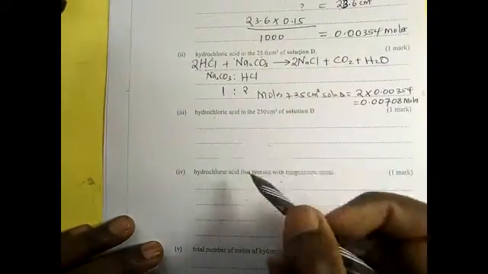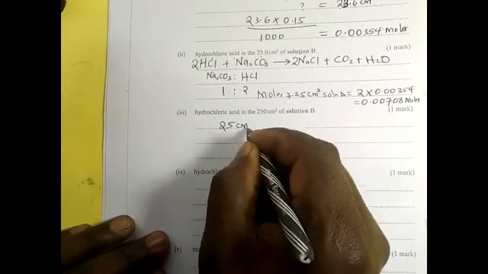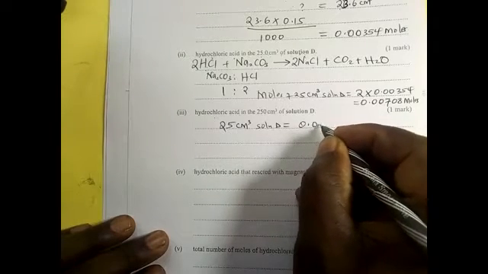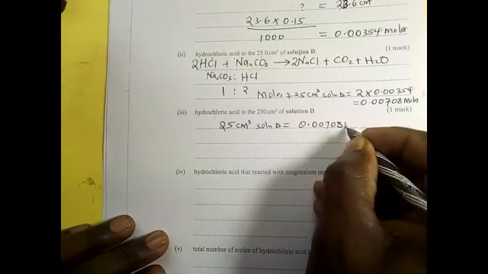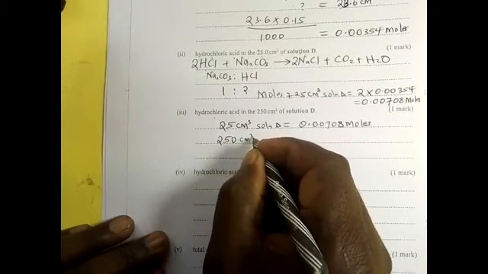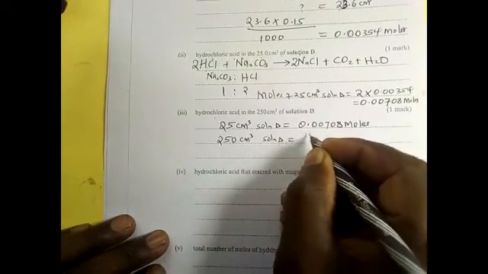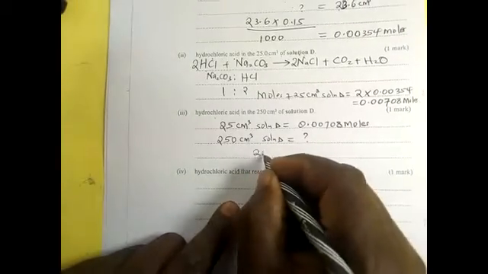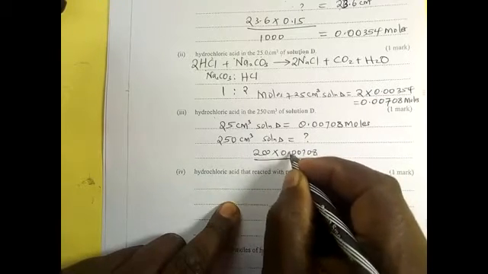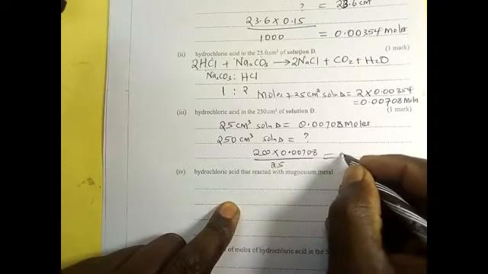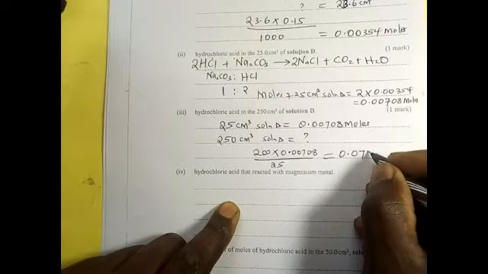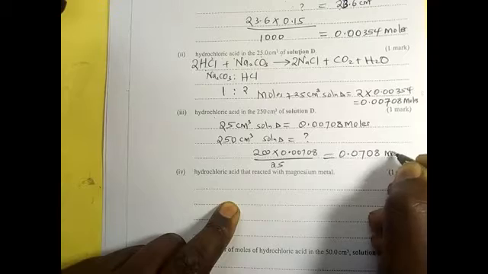So we will ask, what about in 250? 25 centimeters cube of solution D has 0.00708 moles. 250 centimeters cube of solution D will contain how many moles? 250 times 0.00708 divided by 25. This one will give you 0.07. You move one decimal place, 0.08 moles.